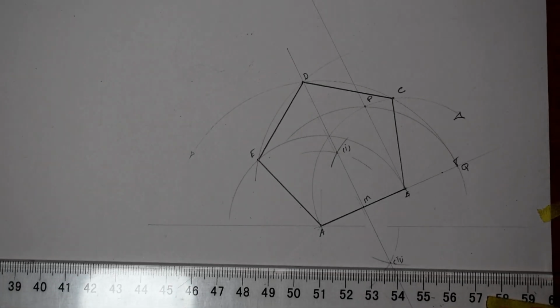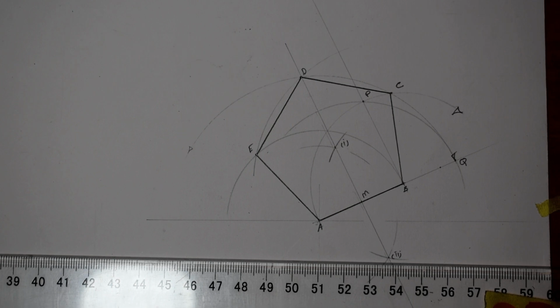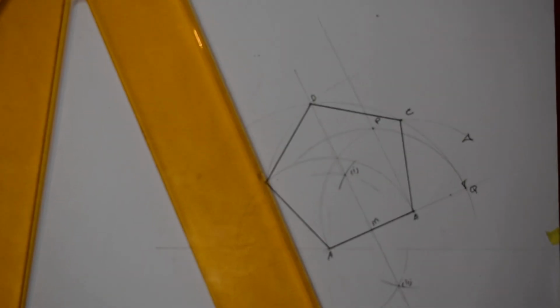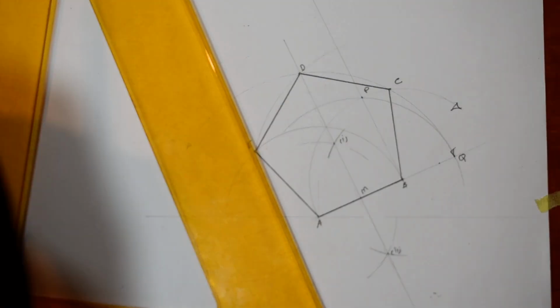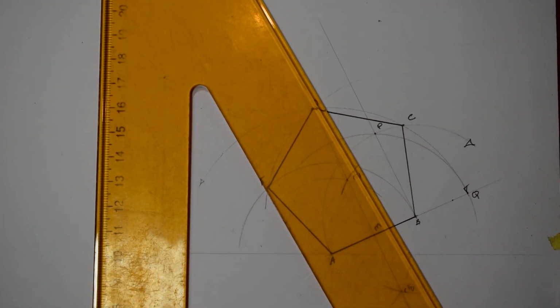These lines are at an angle of what? Of 60. At an angle of 60. Which one? This one. This 45, put it aside. Angle of 60.